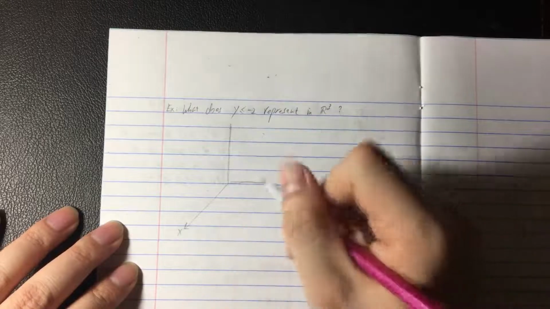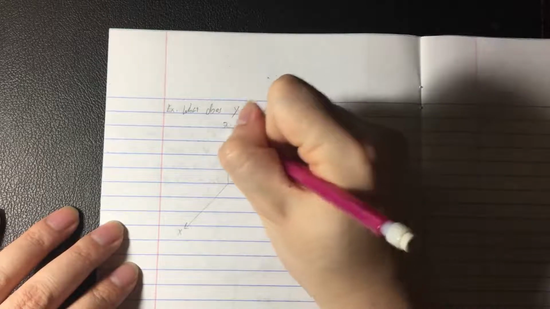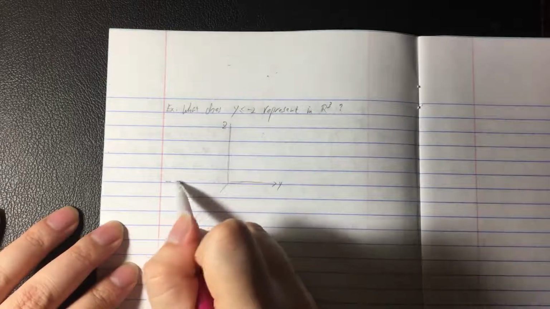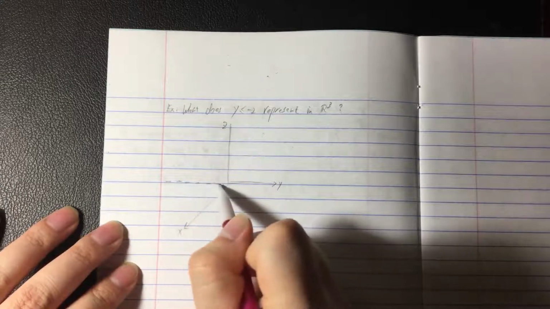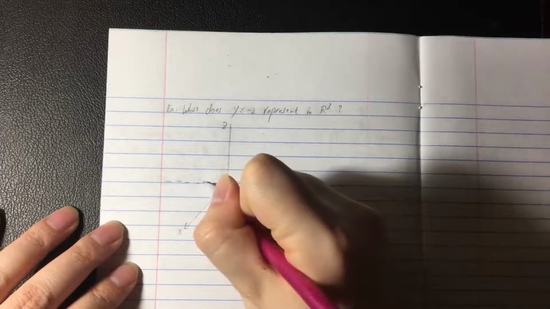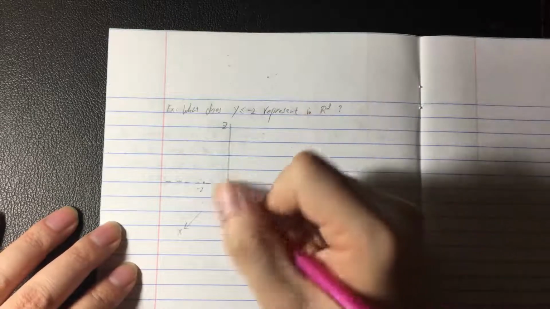That's the x-axis, that's the y-axis, that's the z-axis. This way is the positive y direction, so this will be the negative y direction. 0 is here, negative 1, negative 2. Assume negative 2 is here.